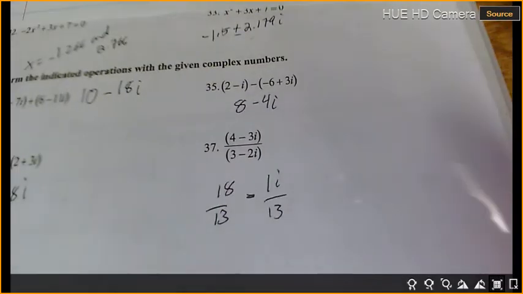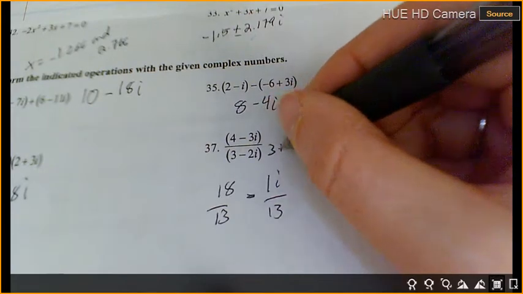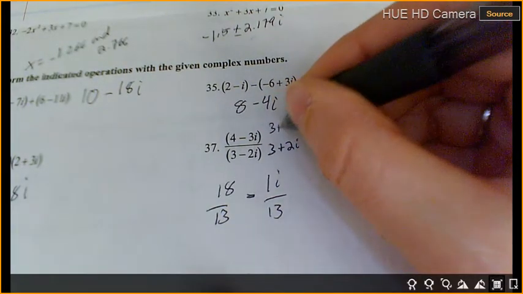Okay. 37, remember, what do we have to multiply by the top and bottom? The conjugate. 3 plus 2I and 3 plus 2I.